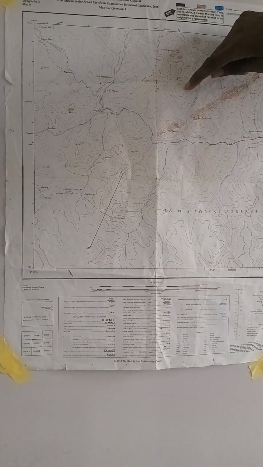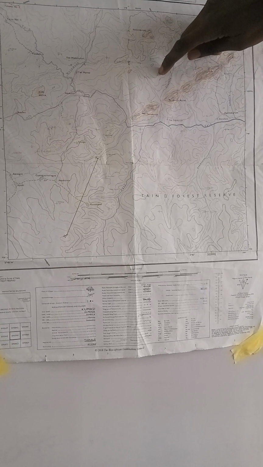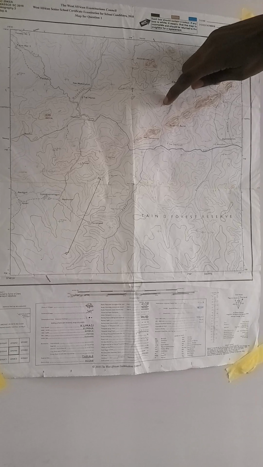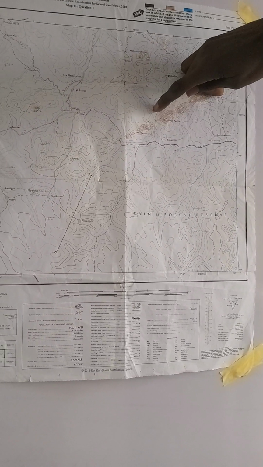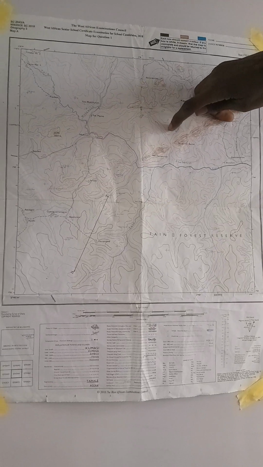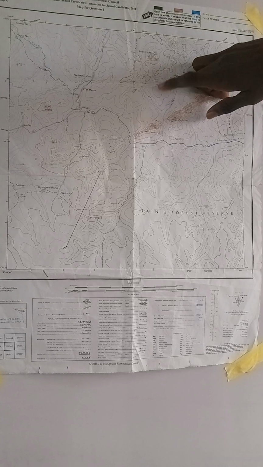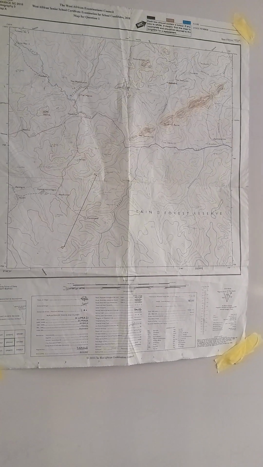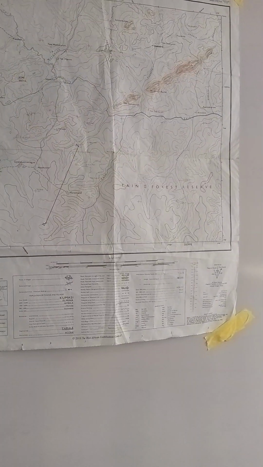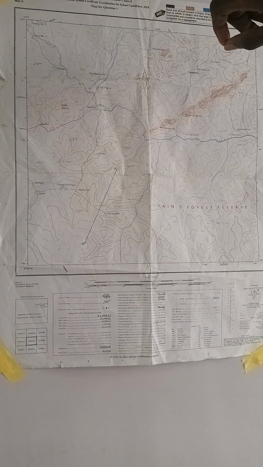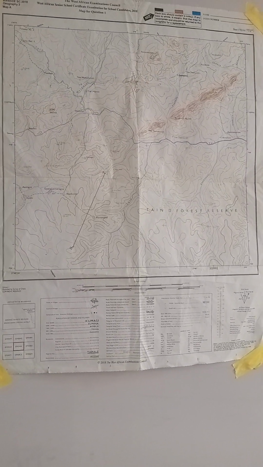Now this is a typical spur. If you observe the contour lines, 950, 900, 800, it is decreasing towards the apex here. So this is a typical spur. You can label it in the question on the map.